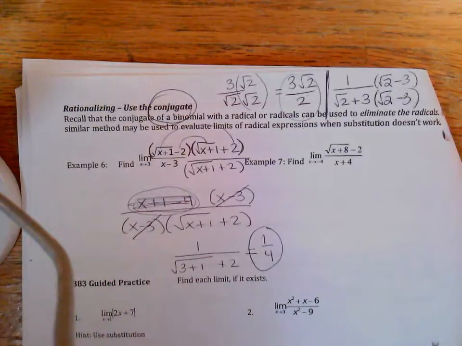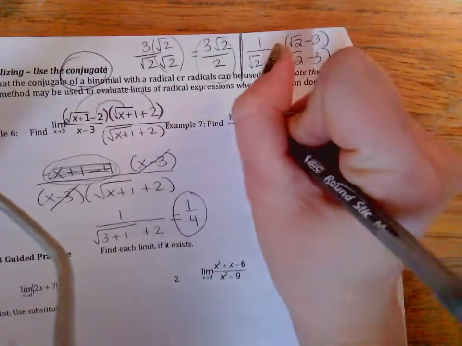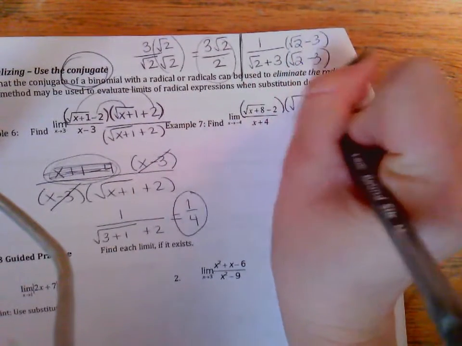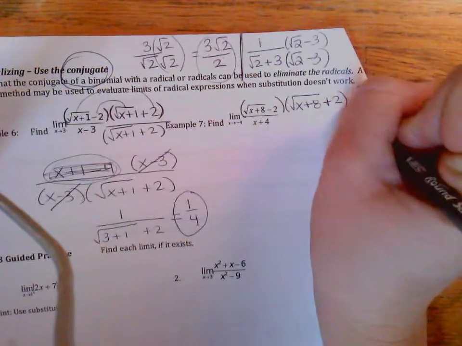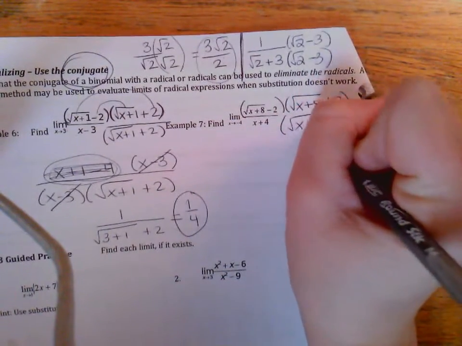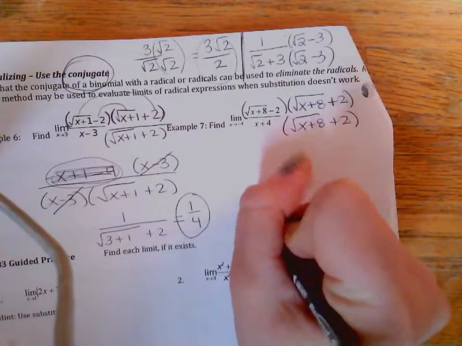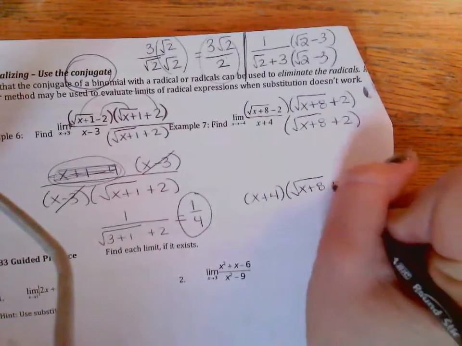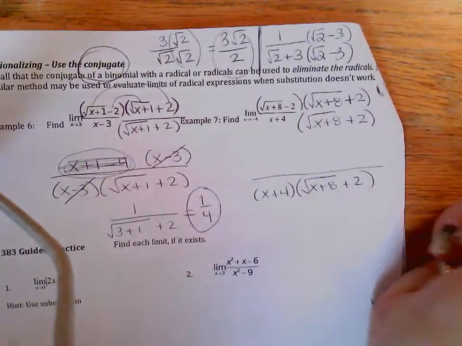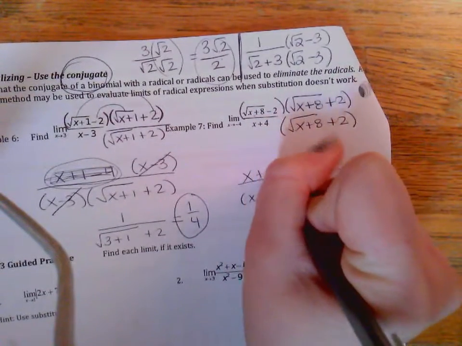So you could try example 7, or I will help you do it now. So here's this. So I've got the square root of x plus 8 plus 2. Square root of x plus 8 plus 2. Denominator stays the same, x plus 4, square root of x plus 8 plus 2. Square root times square root just gives me x plus 8.